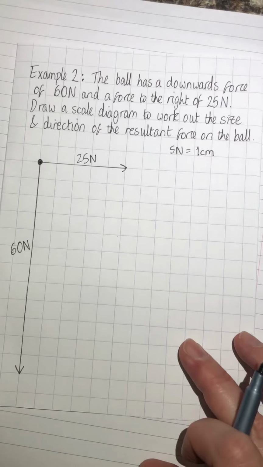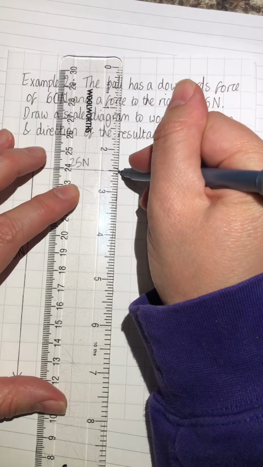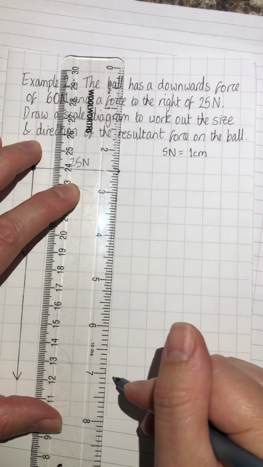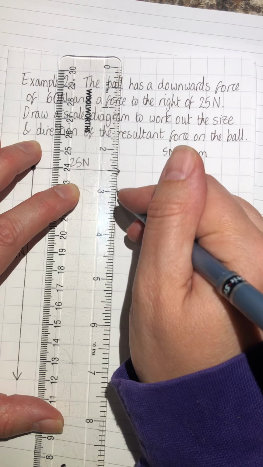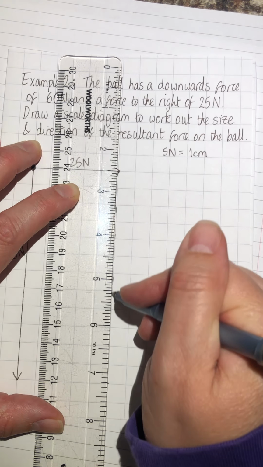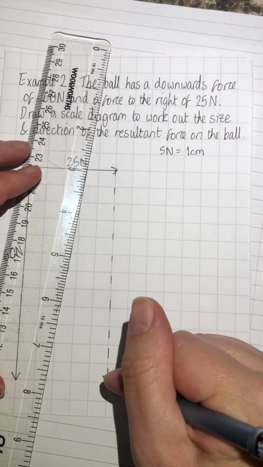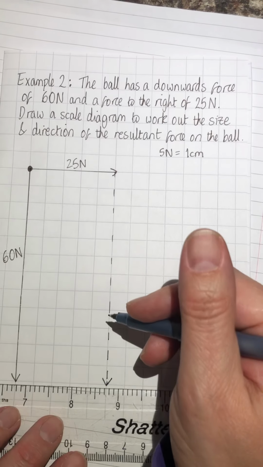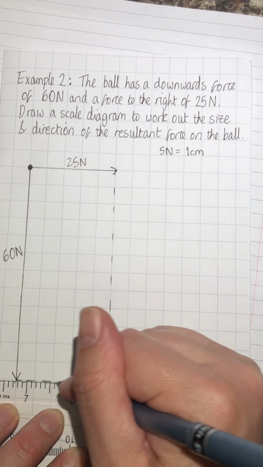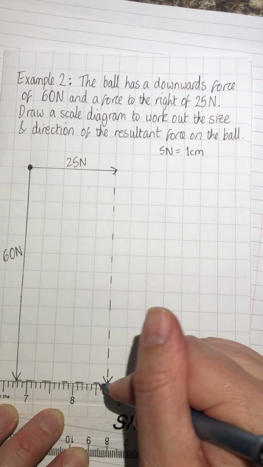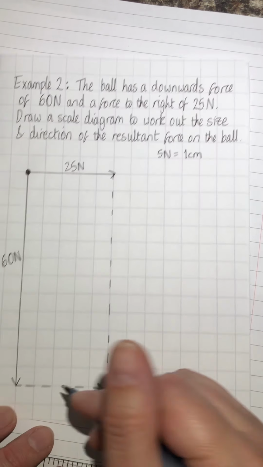Now we're asked to work out the resultant force, so we can add them nose to tail. So to that 25 newtons I can add 60 newtons downwards, and again, I'm drawing it with a dotted line, so it's clear that it's construction lines. And I can also do nose to tail 60 and then 25, which will end like that.